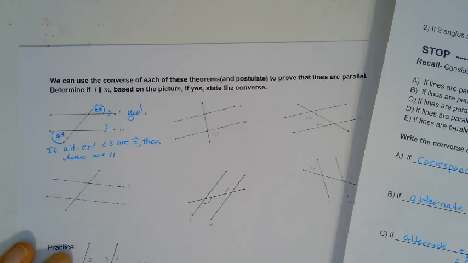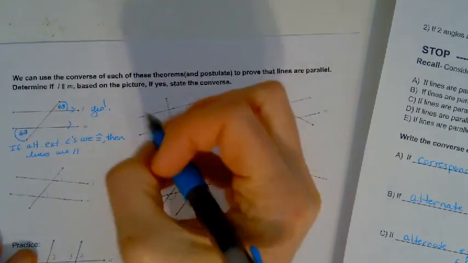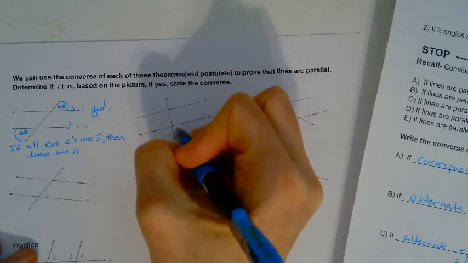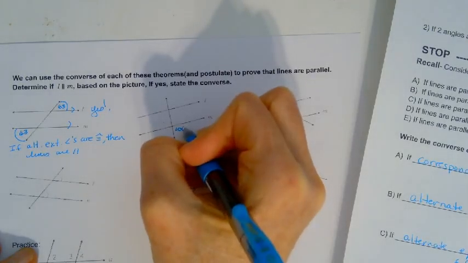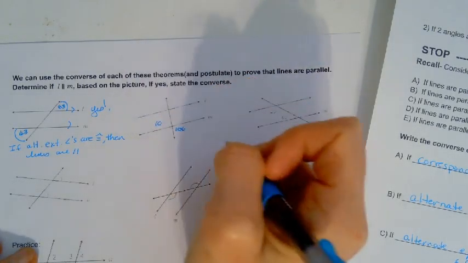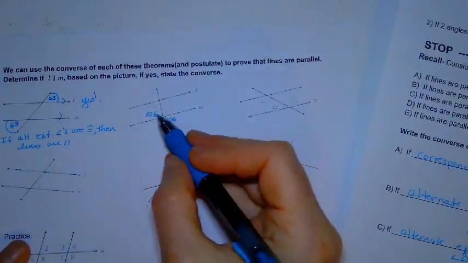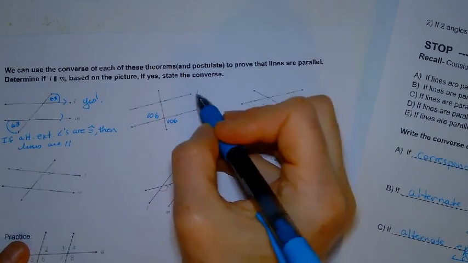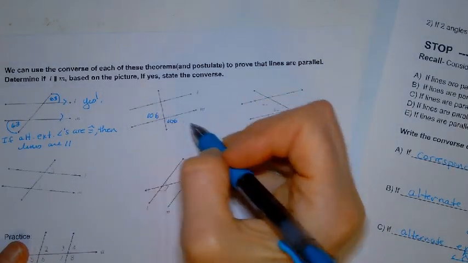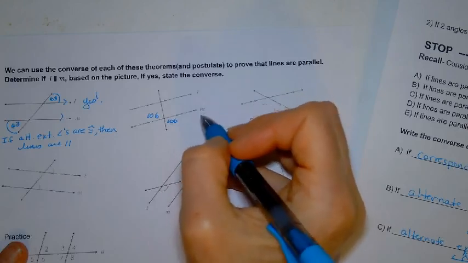Now this one, I can't read it very well. I think it's 106. You'll have it on your paper a little clearer. So these two angles, can they determine if these lines are parallel? These two angles are vertical angles.